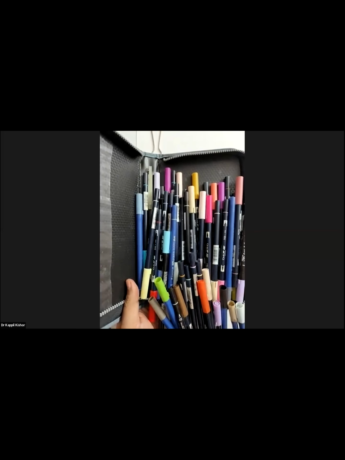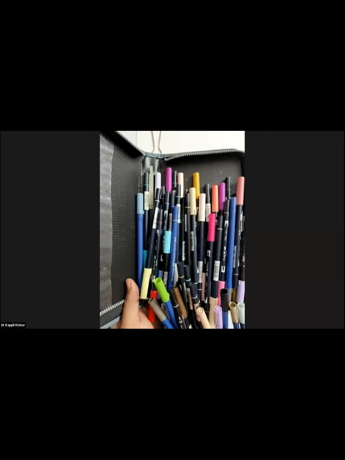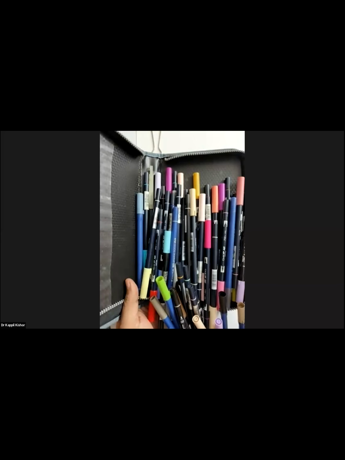These colors are very handy, especially when you're going for an interview and you are randomly asked to draw some sketch in color. For that purpose, this medium is really amazing. And not only for this purpose, at any point of time you can utilize this medium. This is very handy, fast, and you can carry it along with you.